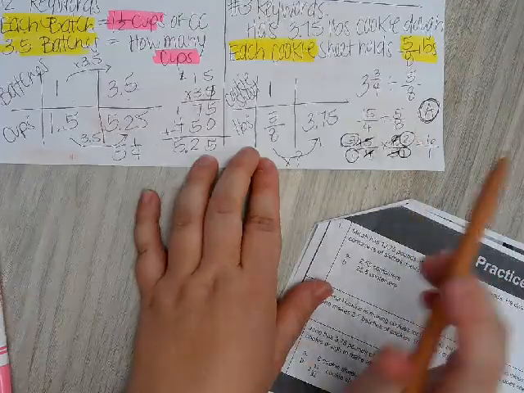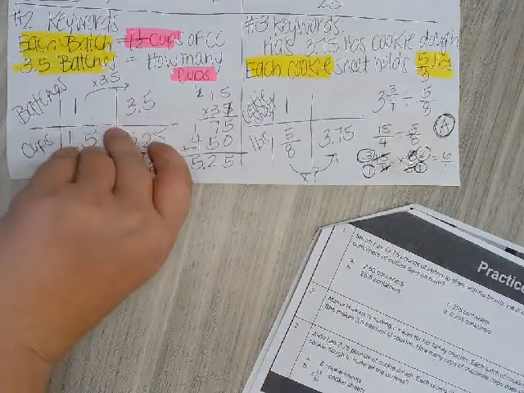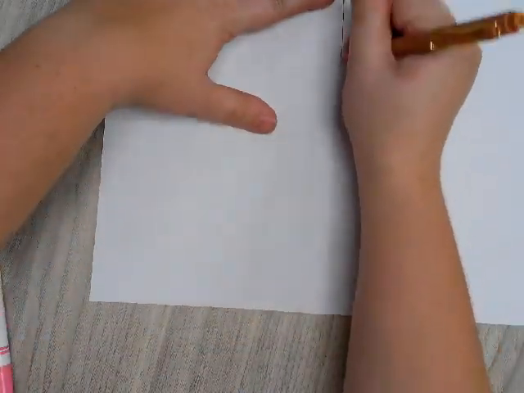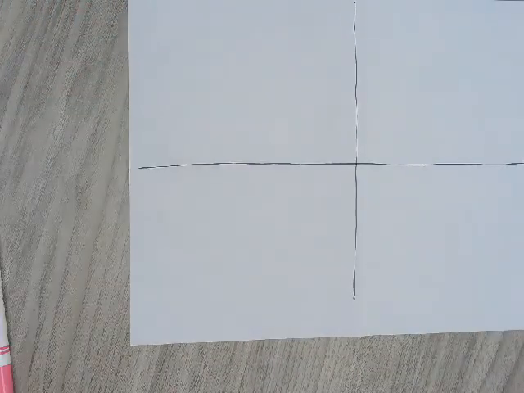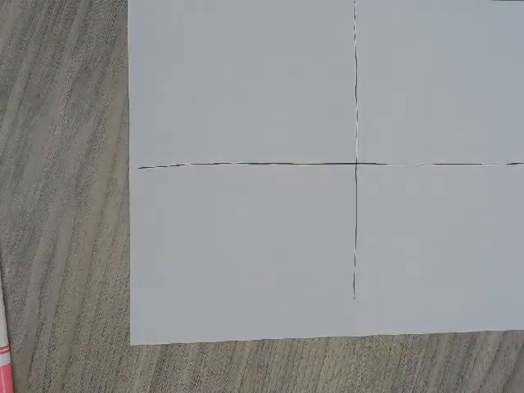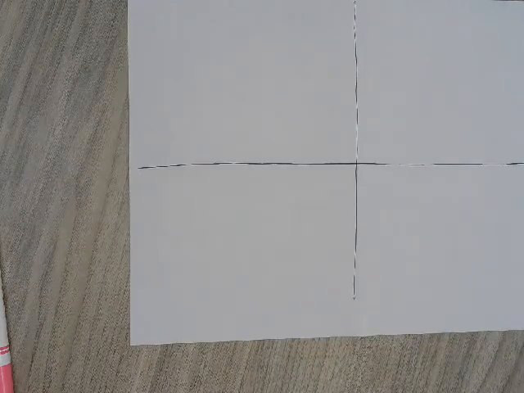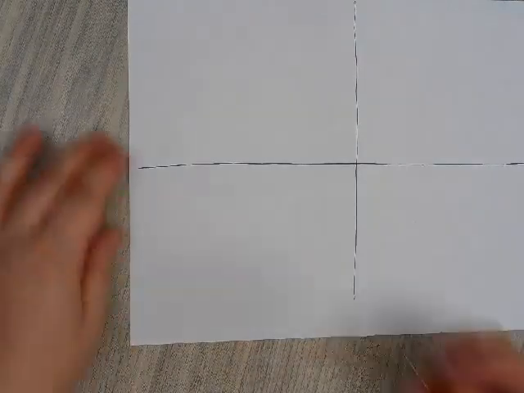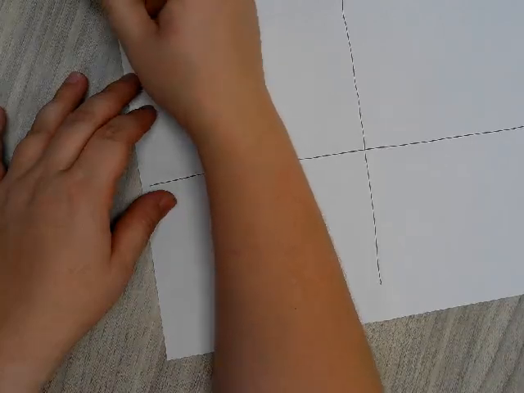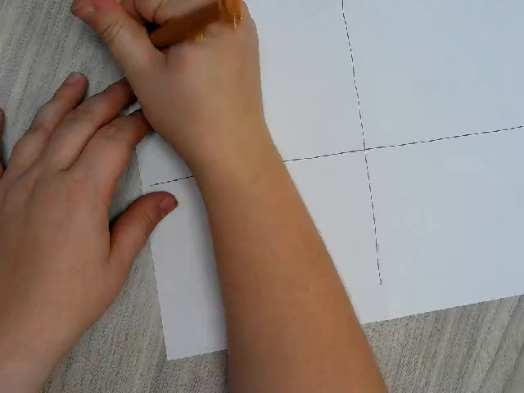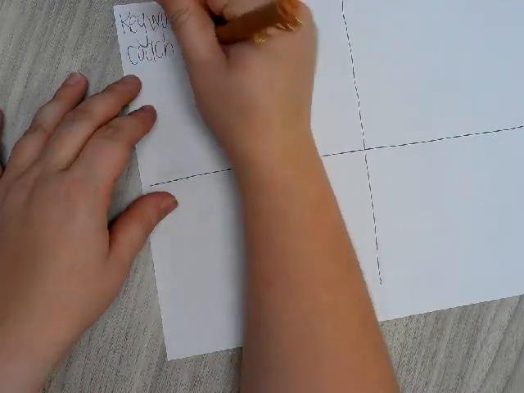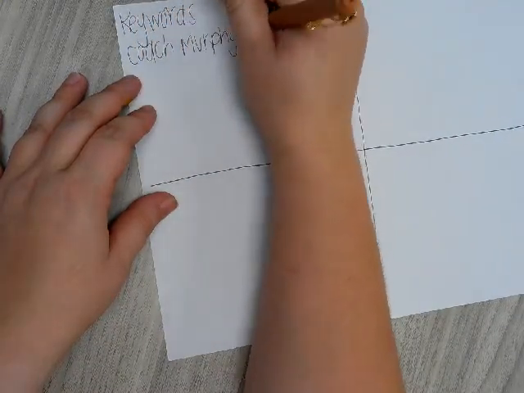Now it's time for our exit ticket. So go ahead and solve your problem. Okay, so let's look at my keywords. Coach Murphy runs 6.5 miles.